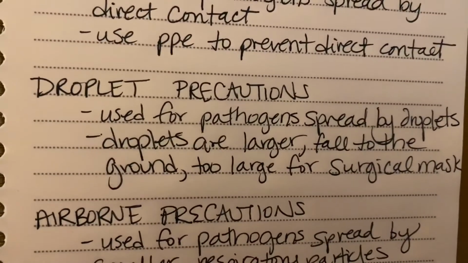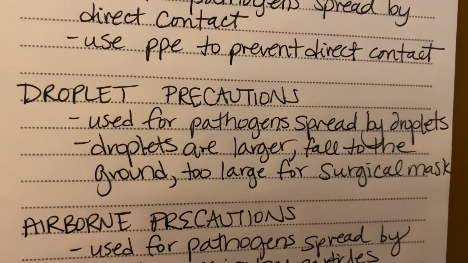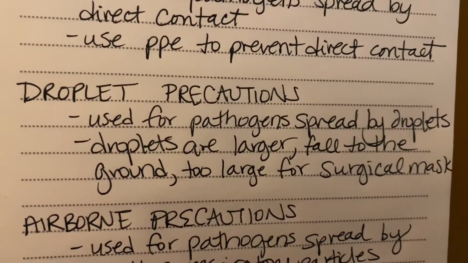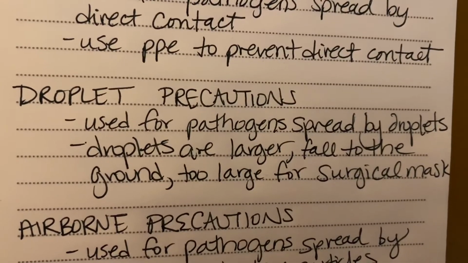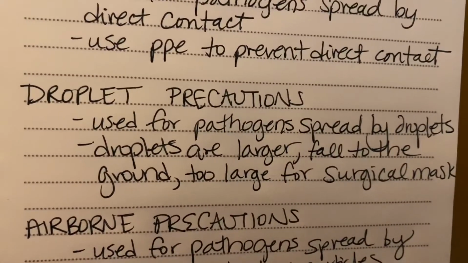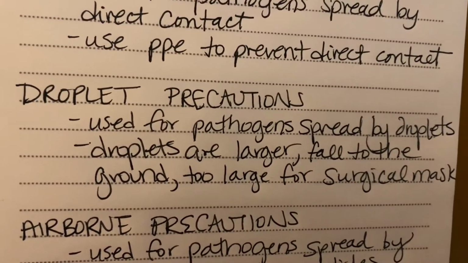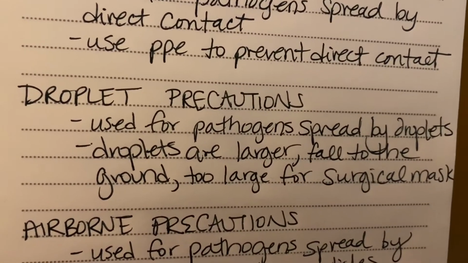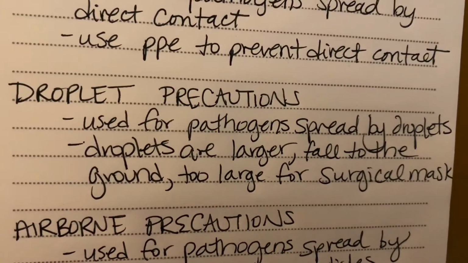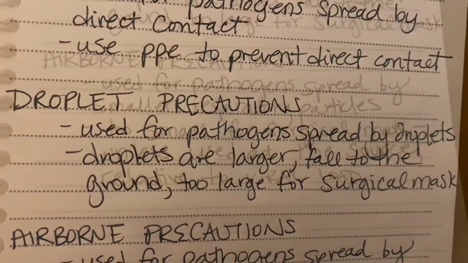So this is for illnesses like the flu that can live in those larger droplets, but they cannot survive in those smaller aerosolized particles. So if you are taking care of somebody who has an illness like the flu that's spread through droplets, then you as the caregiver wearing the surgical mask is going to protect you because those droplets are too large to get through.